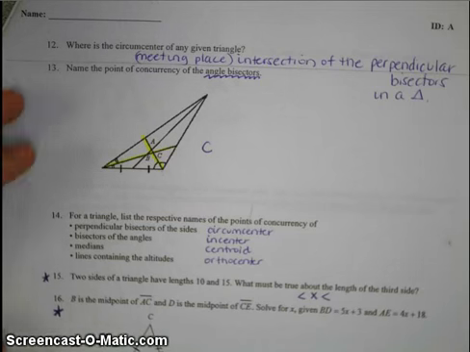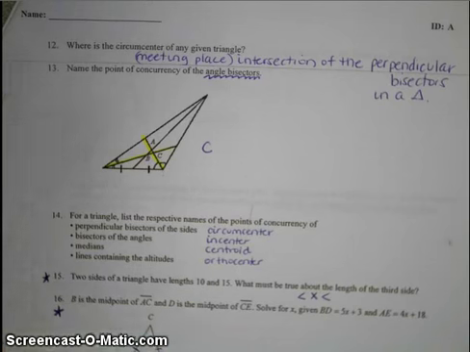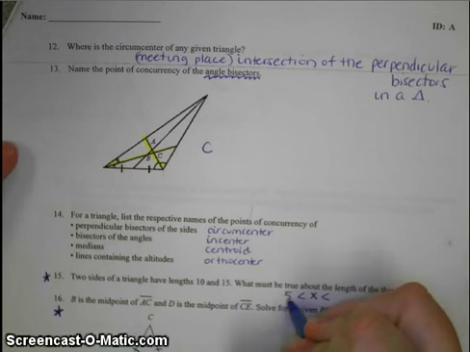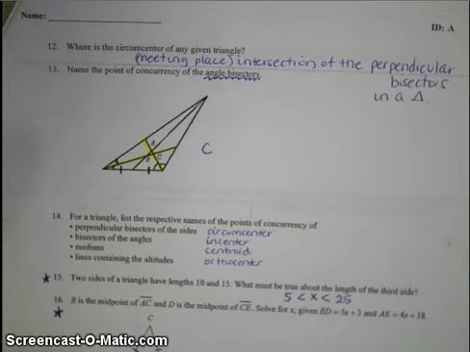If we have two sides of a triangle, lengths 10 and 15, what must be true about the length of the third side? So how do we find the range? Well, we subtract the two numbers, so 15 minus 10 gives me 5, and we add them. So 10 plus 15 is 25. So I know that the length of the third side has to be between 5 and 25.